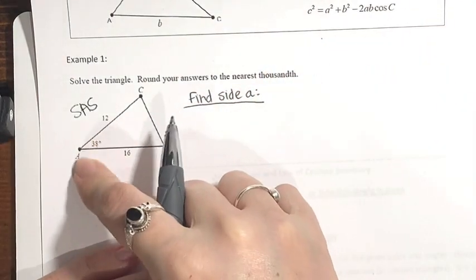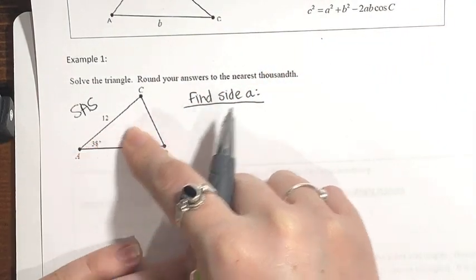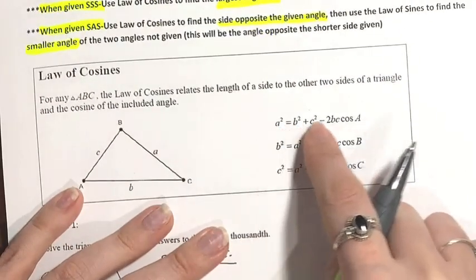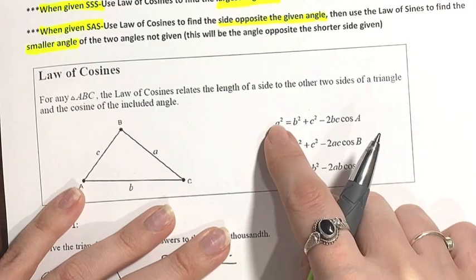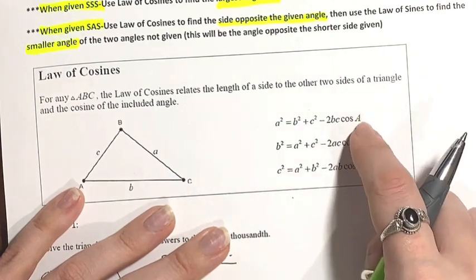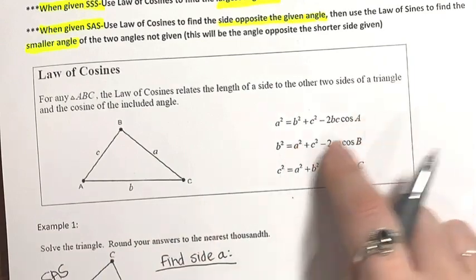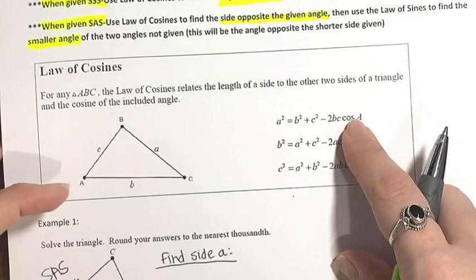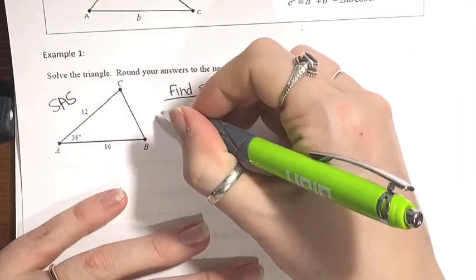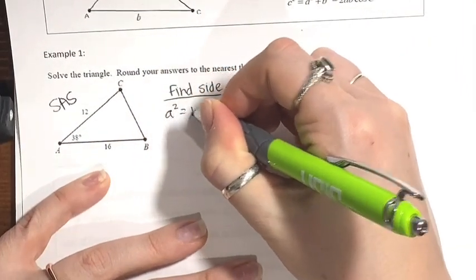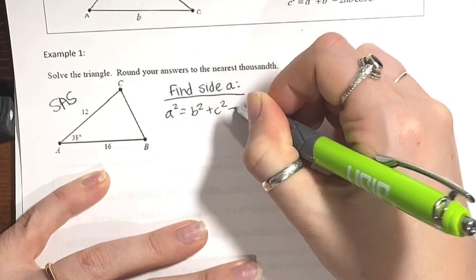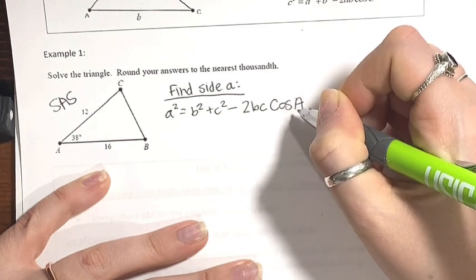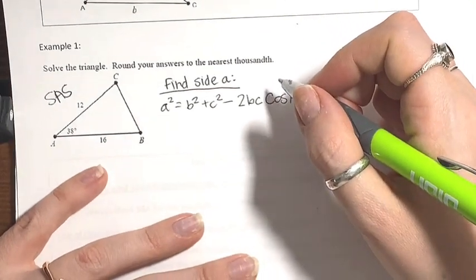So since we're starting with angle A right here, to find side A, that's what we're looking for, we want to use the top equation since it has a squared and angle A, which is what we have. These two equations won't help since I don't know what angle B or C is. So we want to use this top one. I'm going to find a squared equals b squared plus c squared minus 2bc cosine of angle A. Okay, so that's our formula.